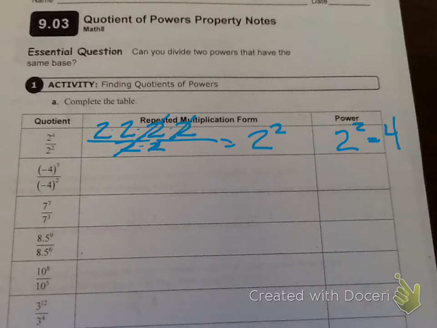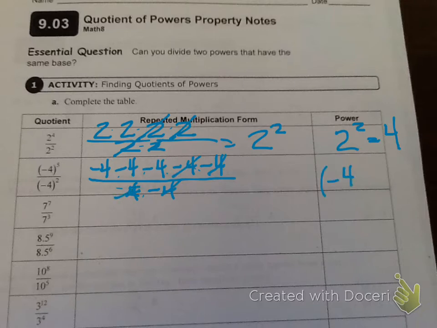So negative 4 to the 5th power divided by negative 4 to the 2nd power, we have 5 negative 4s multiplied by each other, all divided by 2 negative 4s. So 2 of them cancel out. We have 3 negative 4s left. So our answer is negative 4 to the 3rd power.